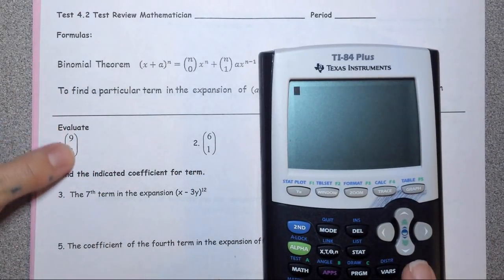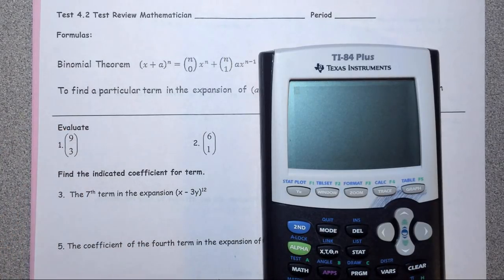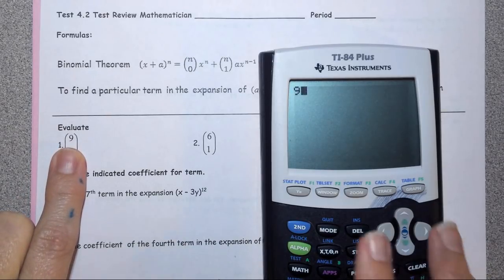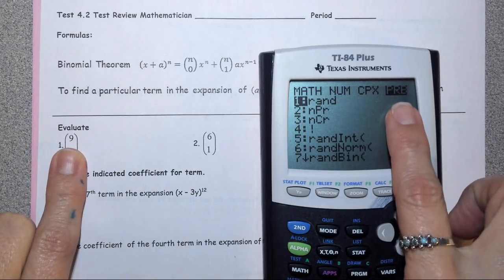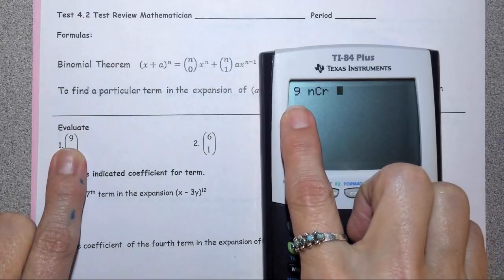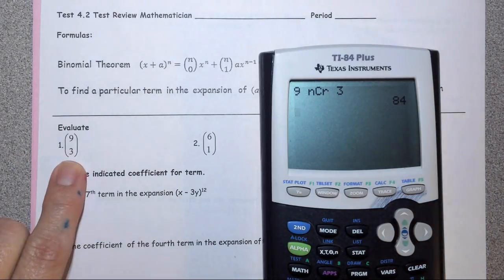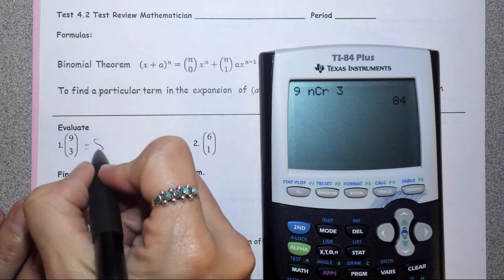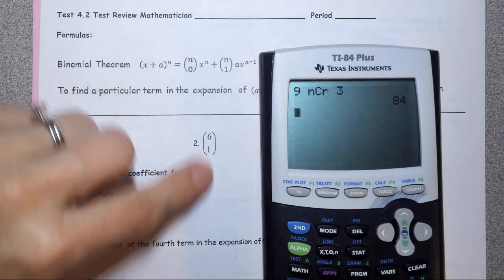So when you have something in parentheses like this, you read this as 9 choose 3. So the first thing I told you to do is you type in your number on top, which is 9. Then you're going to hit the math button in your calculator. You're going to arrow over to probability. You're going to go down and choose the third one. So that says 9 choose 3. I hit enter on my calculator, and the answer is 84.